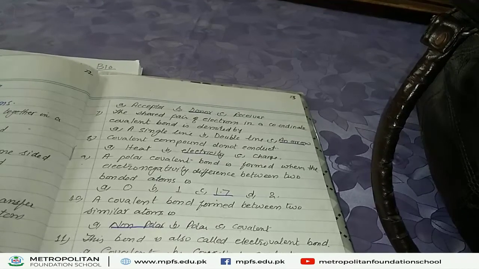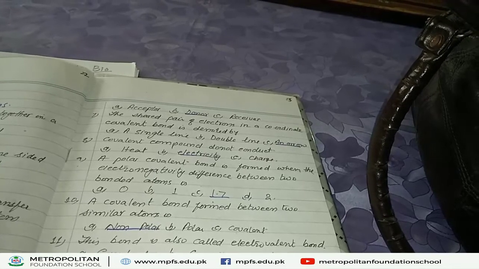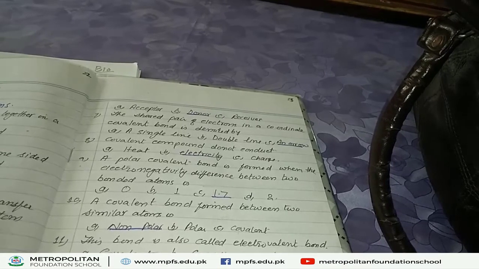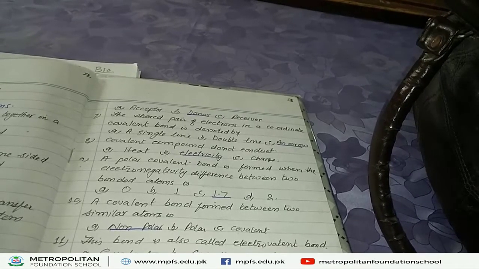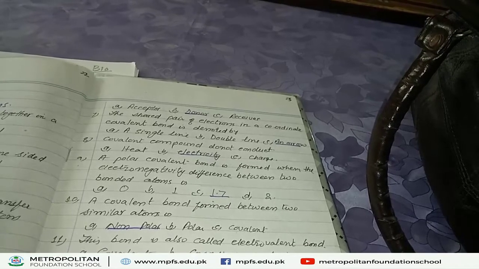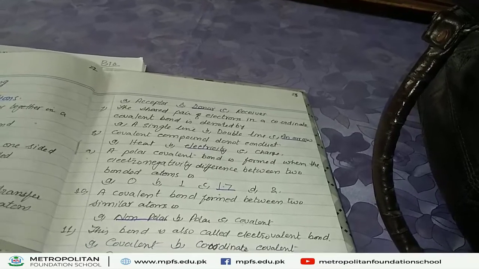That bond which is formed between similar atoms is called what? Non-polar bond, polar bond, or covalent bond? So the correct option is option A, non-polar bond. That bond which is formed between two similar atoms is called non-polar bond.